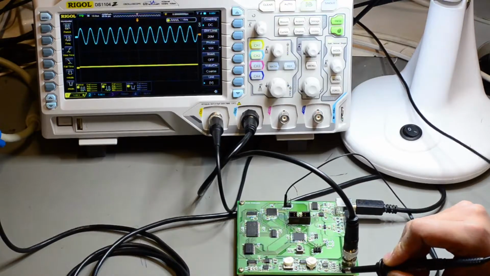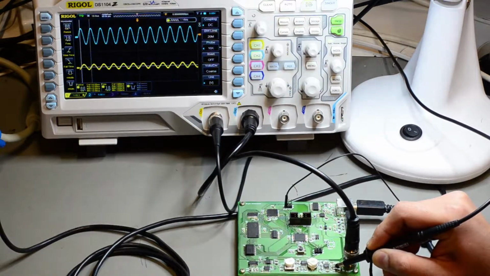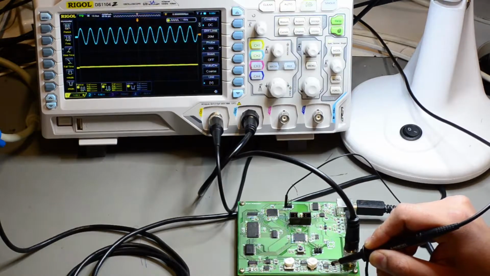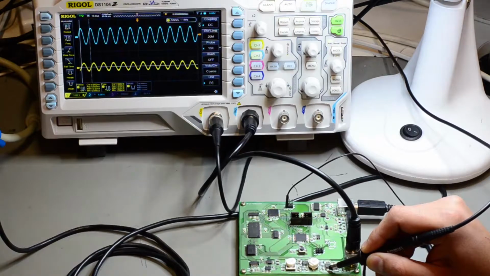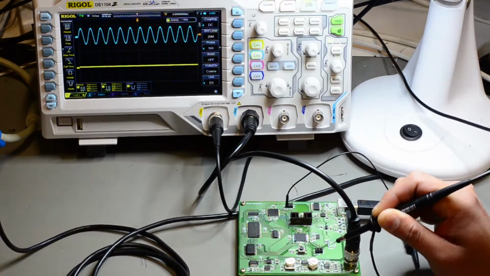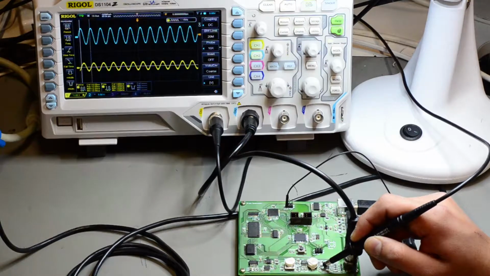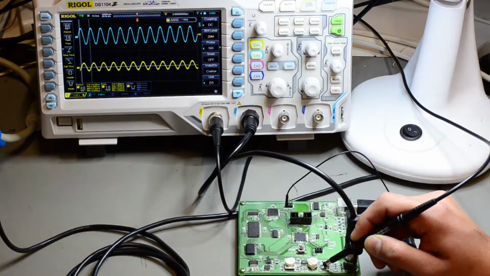So the next point is the impedance network. And you can see this scales the signal down. After this, the signal goes to a buffer. And this does not alter the signal in any way. After this, it goes to an anti-aliasing filter. As this signal is only 100 kilohertz, the anti-aliasing filter does not scale it down at all.